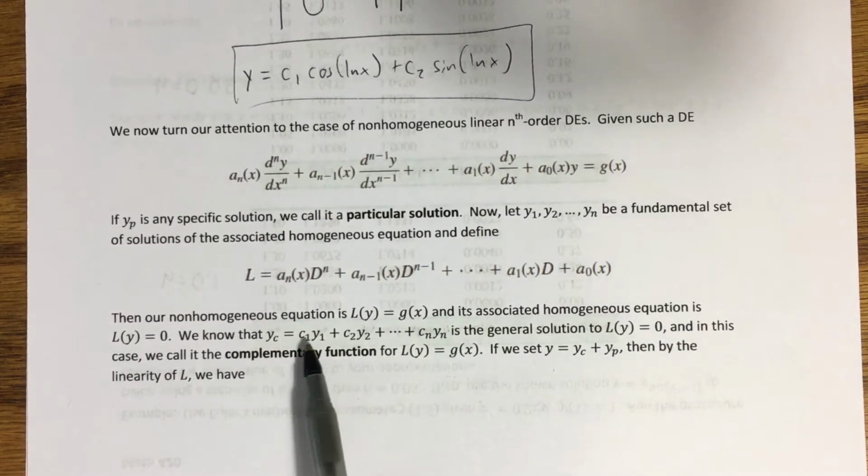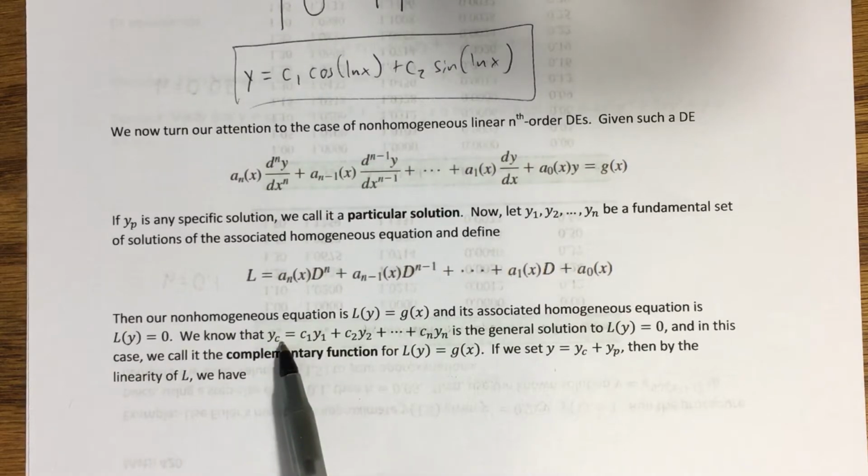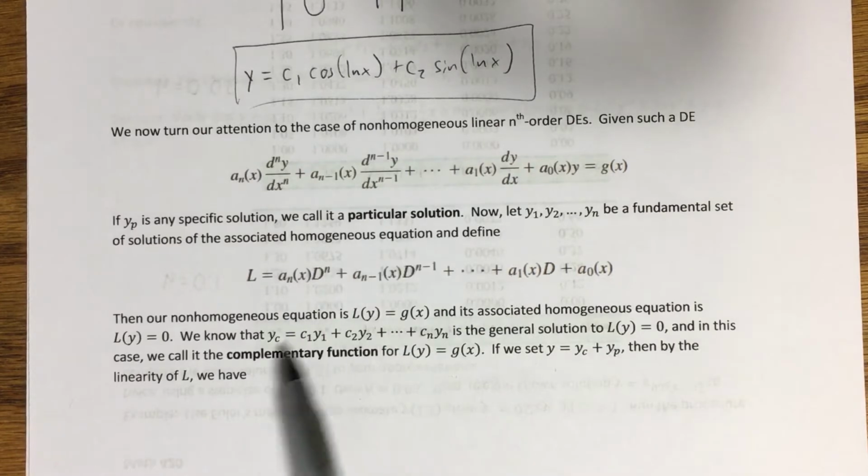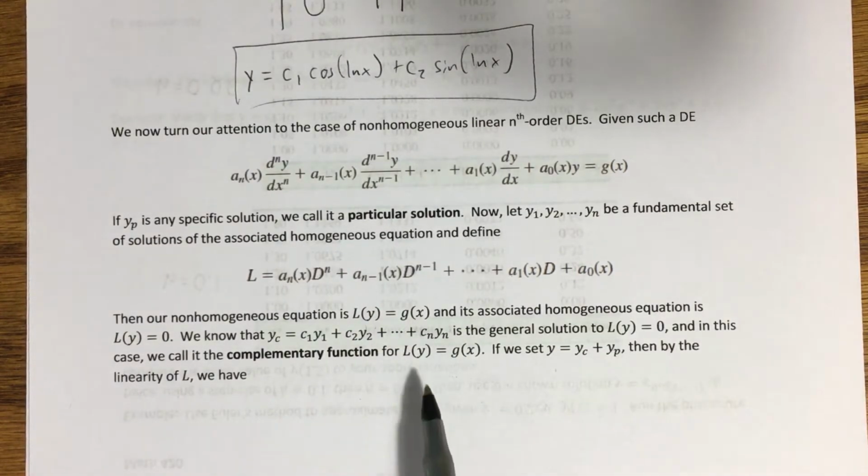So we take all of those linear combinations and we call that family of solutions yc. We call this thing the complementary function. It's complementary to the non-homogeneous equation, but we get it from the associated homogeneous equation.